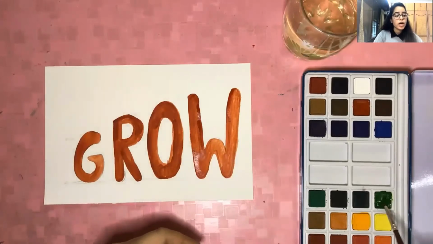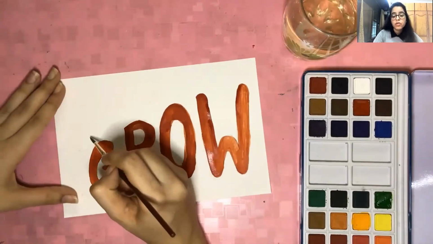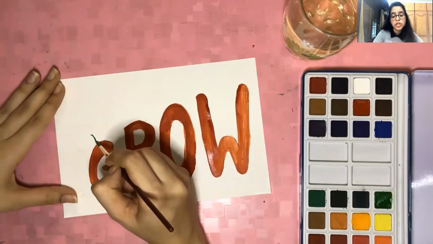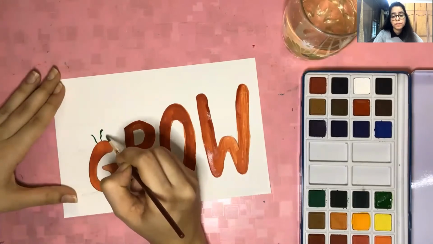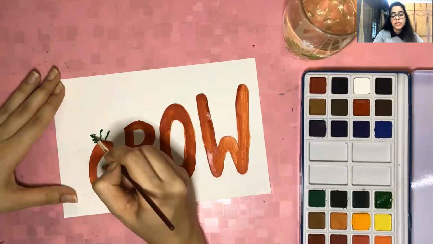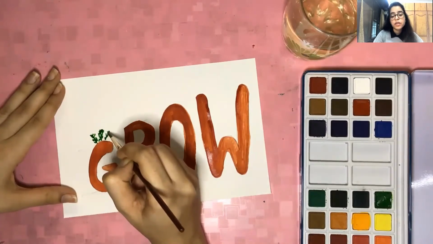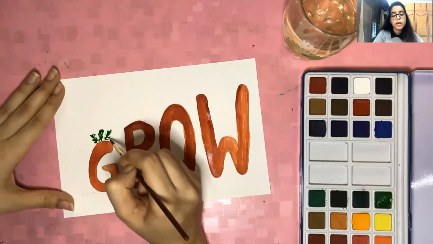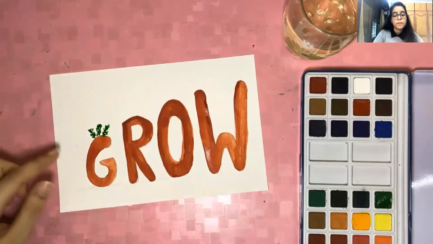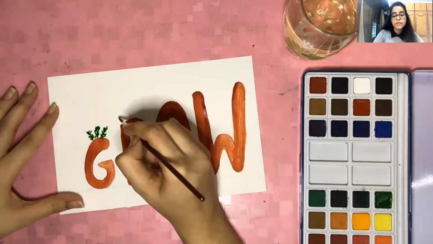So we take a good amount of paint onto the brush. Any shade of green would work, light green, dark green, bottle green. Do not focus too much on it. Any shade of green would be fine. Draw 3 stems and just roughly give these tiny leaves with the tip of the brush. You need not even apply too much pressure. Just simply create these leaves.